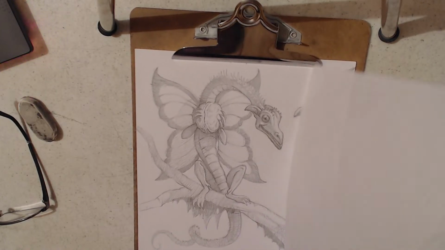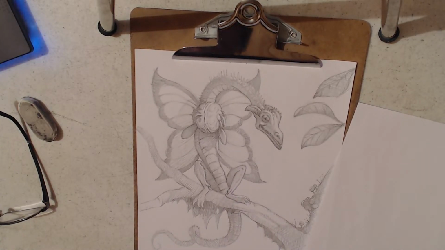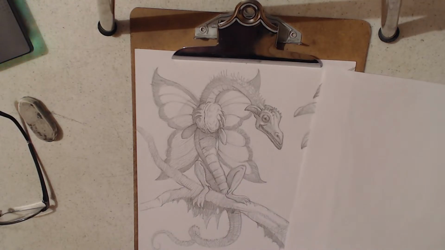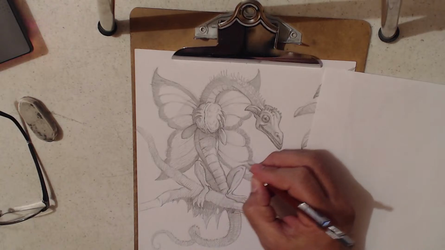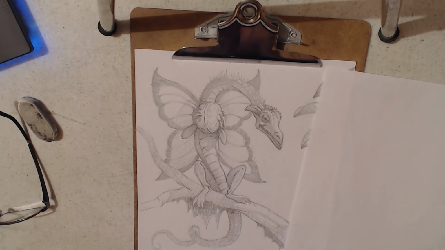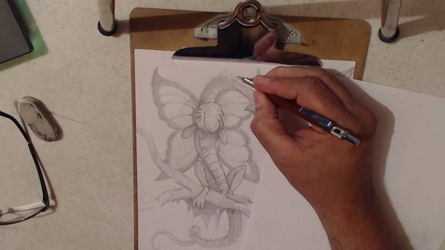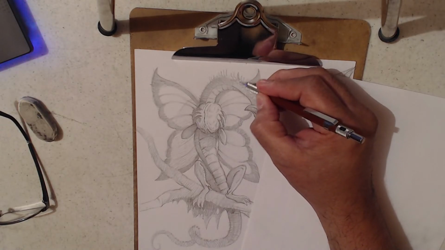And with this dragon, because it's a dragon, you don't have to put any scales on it unless it needs it. You don't have to go in there and add a bunch of little more details. If anything, I can probably darken these spikes here. They look kind of weak.